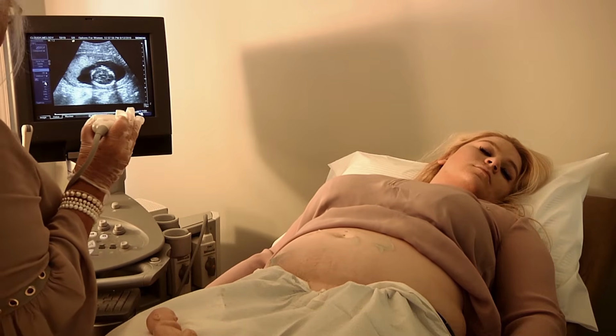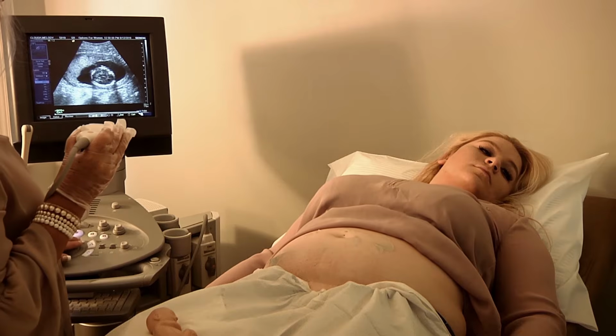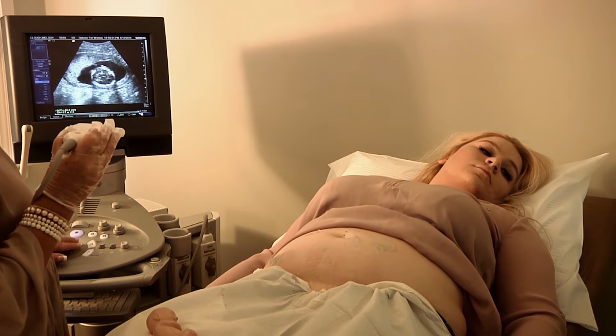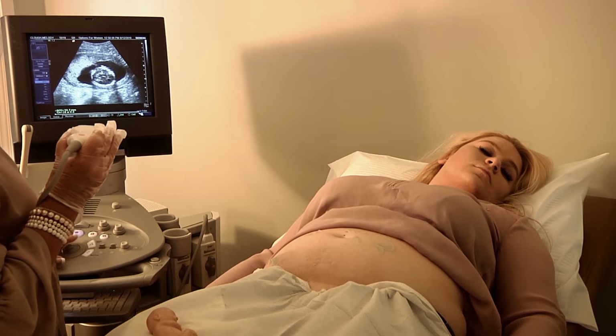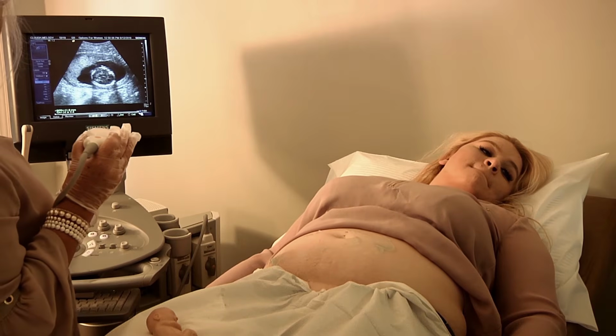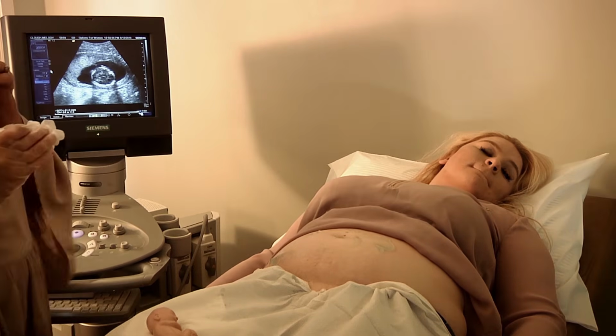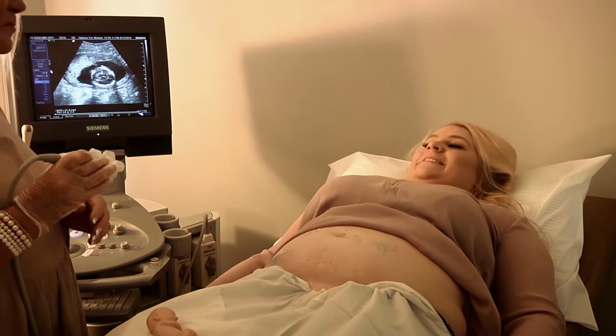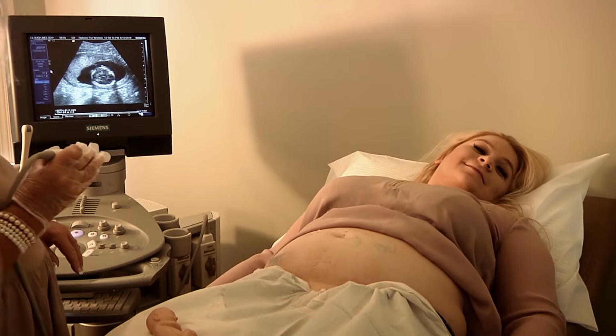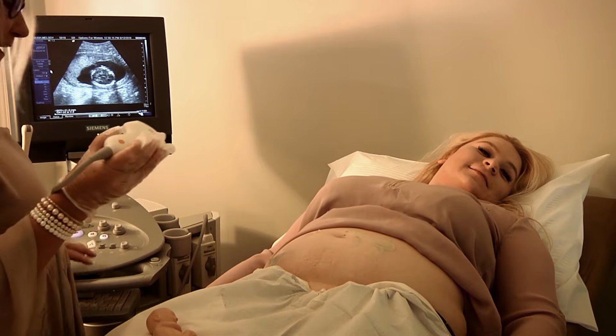So we're just going to go outer to inner. And this measurement, we're getting you 18 weeks, 3 days. So we'll take a couple measurements and get the average for you. Okay? So we're going to go take that picture.